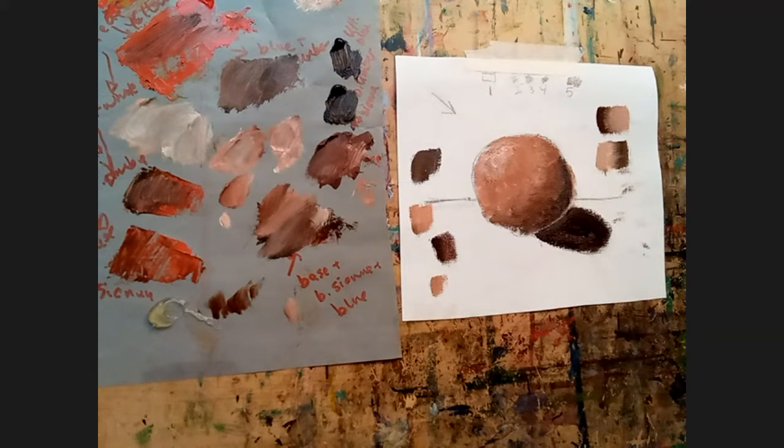Having said that, the Golden Open series of paints does dry slower. So if you want to spend more money on Golden Open, that's a way to go. It's got more of an oil-like consistency.